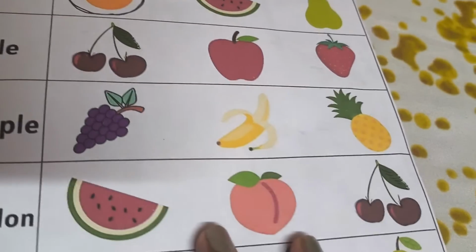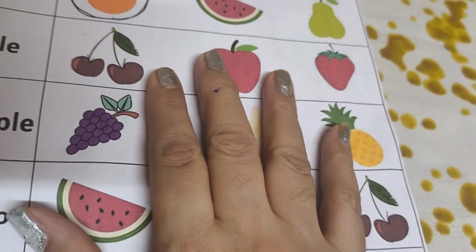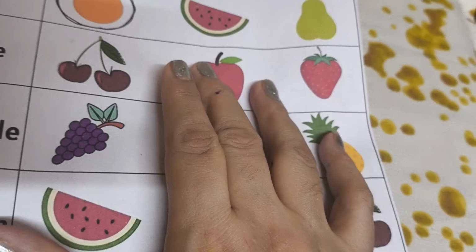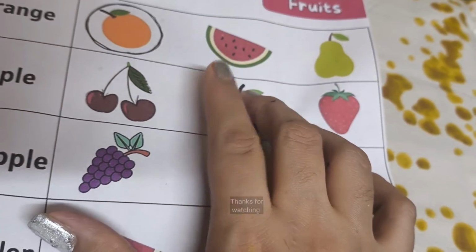So these are the worksheets, very good not only for their concentration and their listening. These are very good for their cognition and their speech and language development.